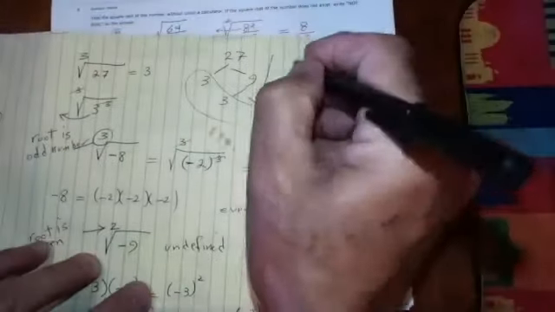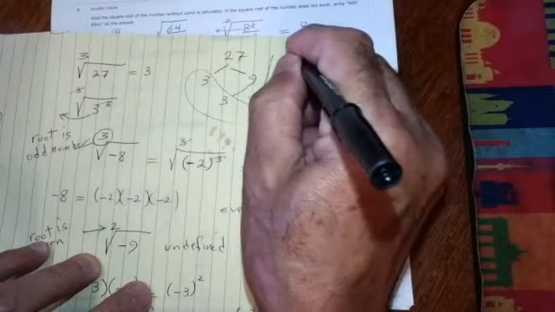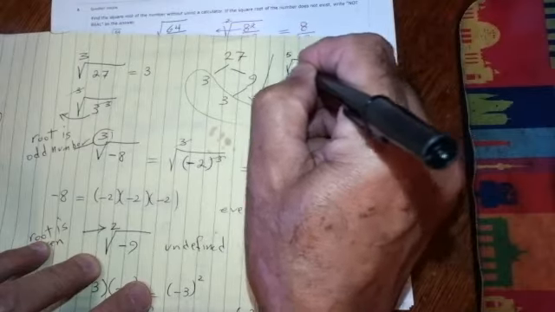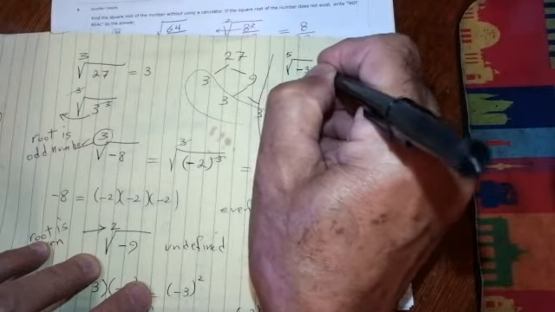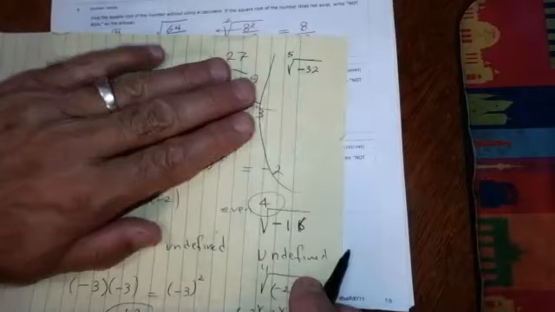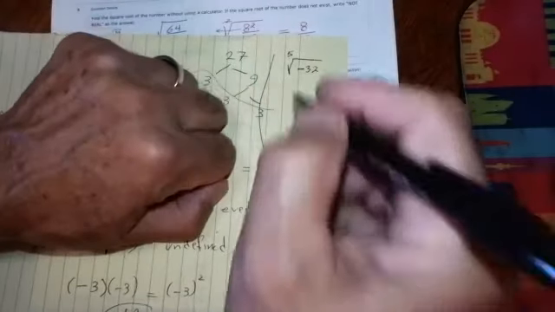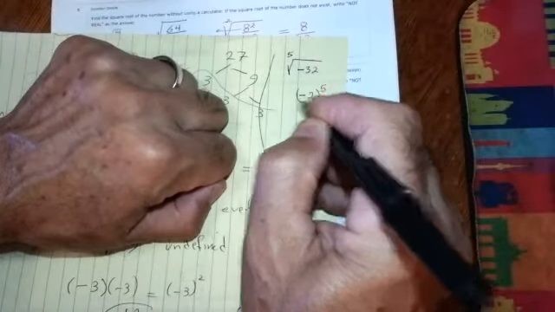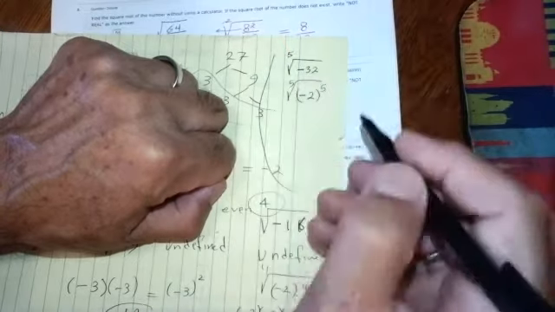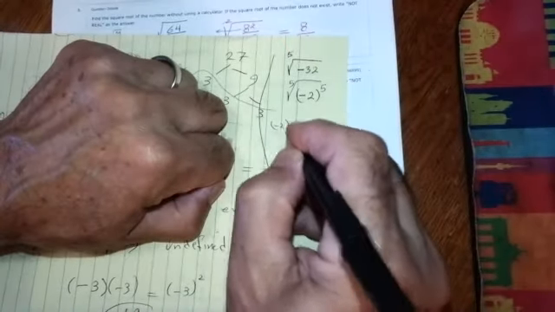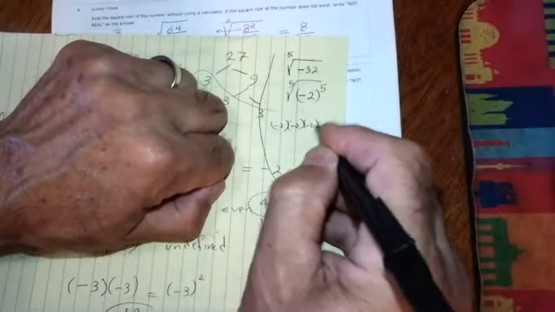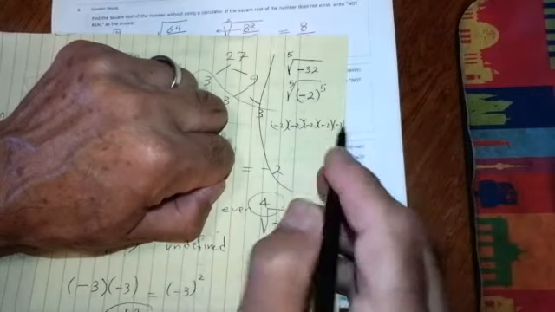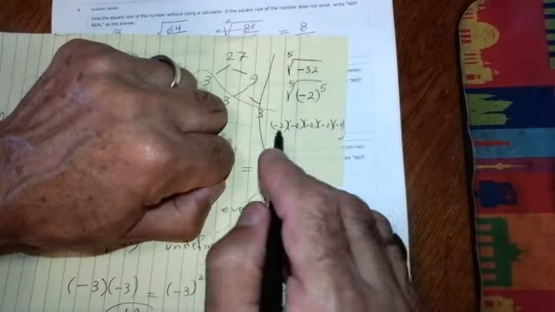Like here, let me show you on this corner. What is the fifth root of minus 32? Can I write this as minus 2 to the power of 5? Minus 2 times minus 2 times minus 2 times minus 2 times minus 2. 4, 8, 16, 32.